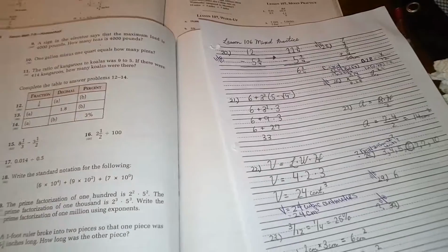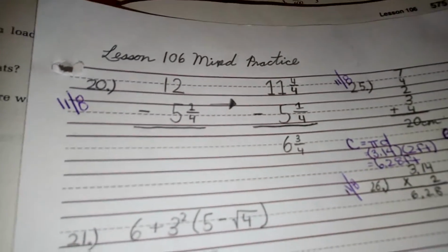So you corrected everything. It looks like you went ahead and corrected everything up to number 19, so that looks good. Set that to the side for now. Let's first now look at number 20.